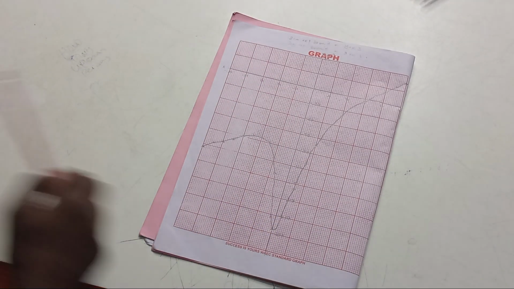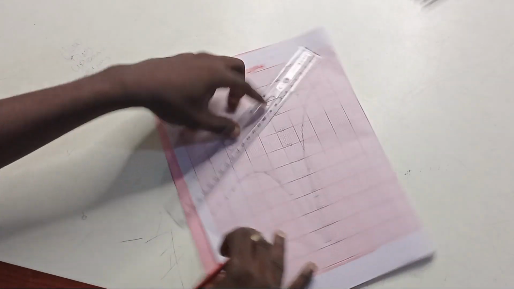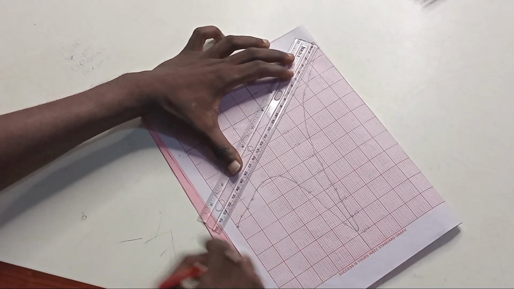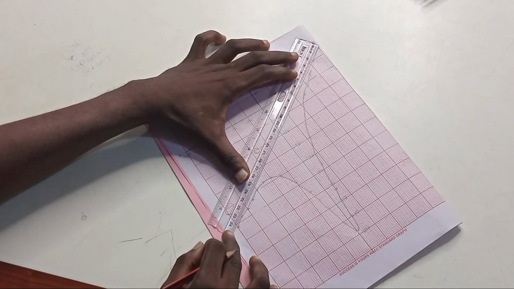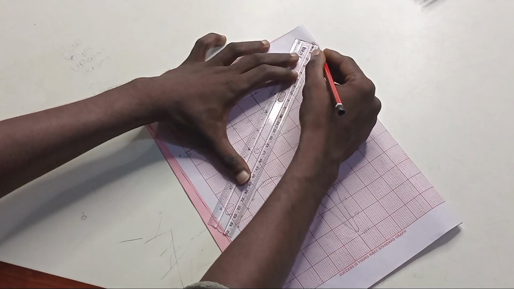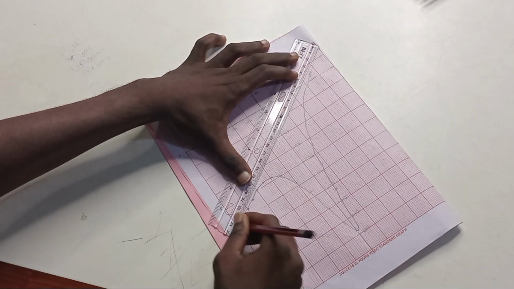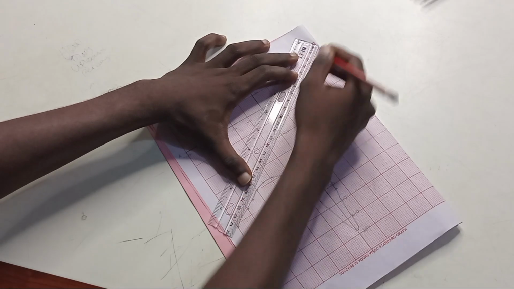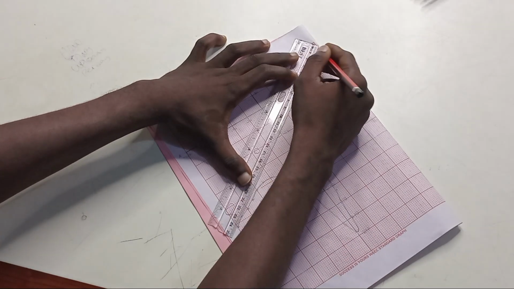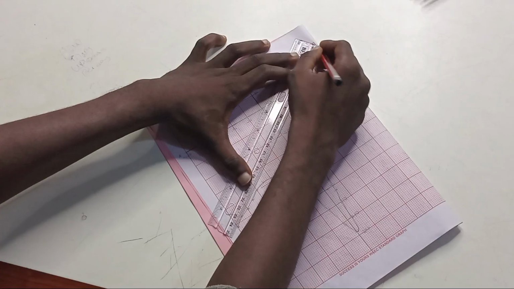The first thing to do is to take a ruler and rule a line. Ensure that the ruler laps on the first and the last point. That's my technique to it, manually: laps on the first and last. We can lap on other points too, but the first and last point is a must.